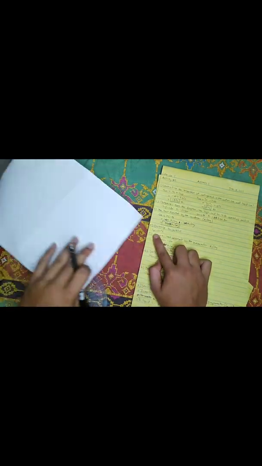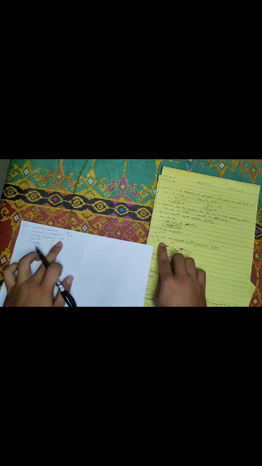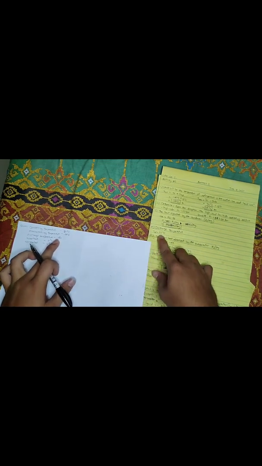Number 4, the discharge temperature is 110 degrees Celsius. That's why I put it here, 110 degrees Celsius.